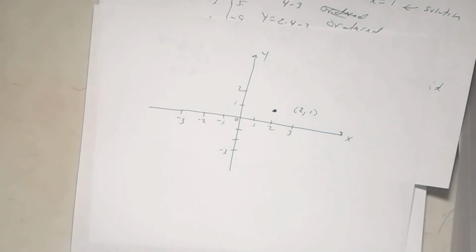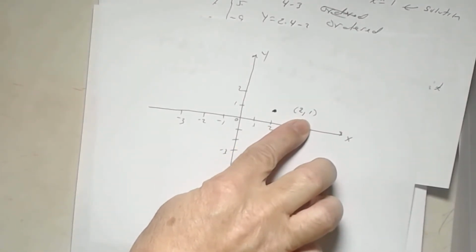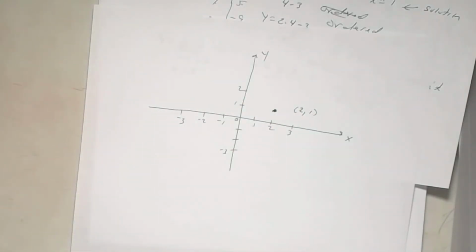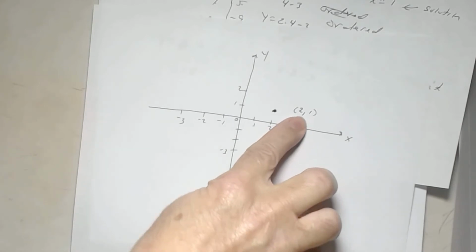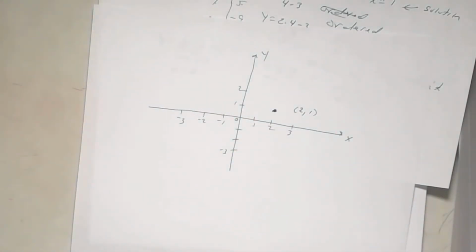Now, some students get confused because it kind of looks like interval notation, doesn't it? So just be careful with the context you're in. Here you're plotting points. In inequalities, you're listing it in interval notation. So that's not the same thing. That's not interval notation. That's a what? A point. 2, 1. All right, now let's plot the other point.